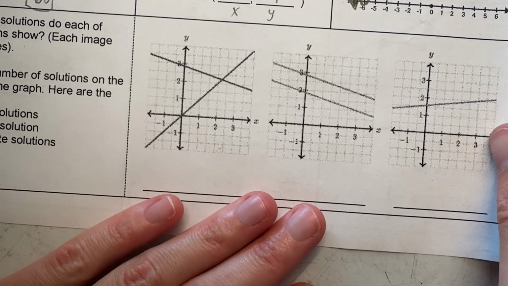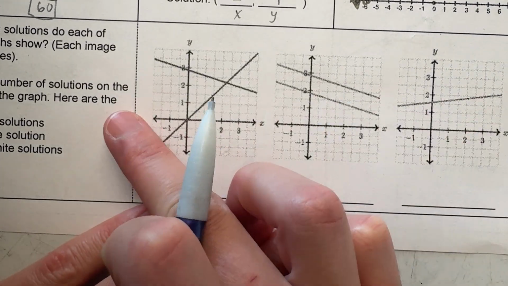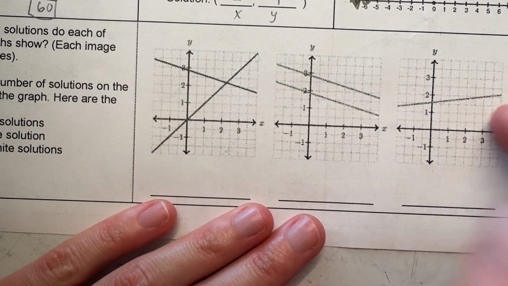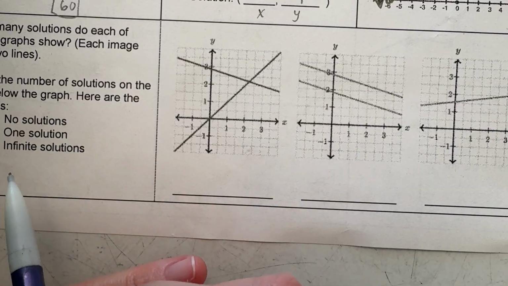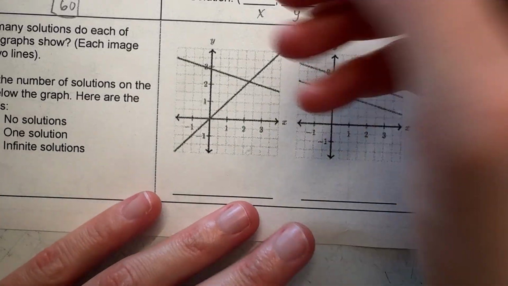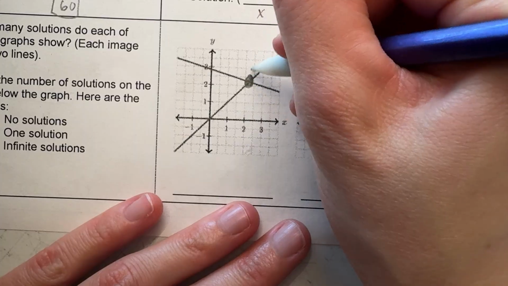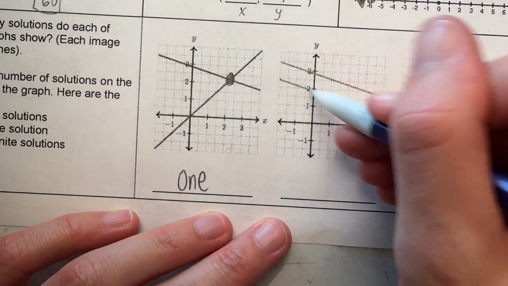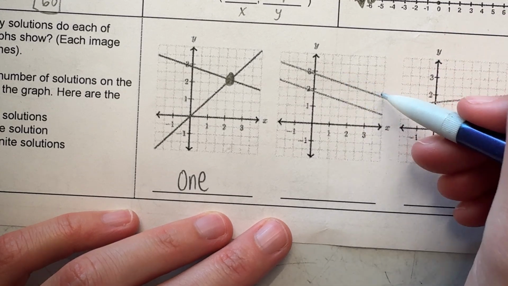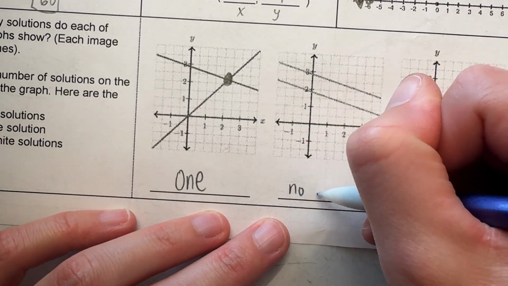Okay, last question. For each of these, this is two lines shown in each graph. I want to know which one has no solutions, which one has one solution, and which one has infinite solutions. A reminder that the solution is where the two lines meet. So here, where they meet one time, that's one solution. Here, where they don't meet at all, they never will, they'll go on forever and not meet, this is no solutions.